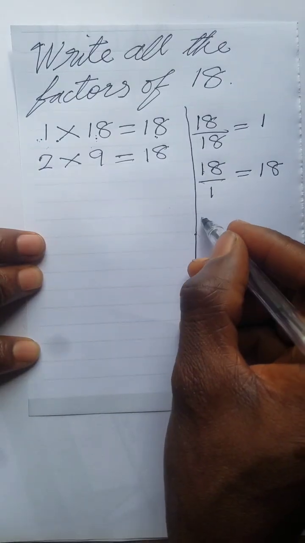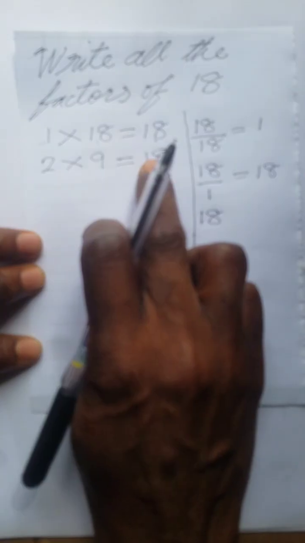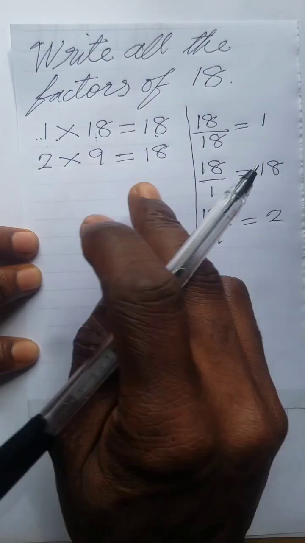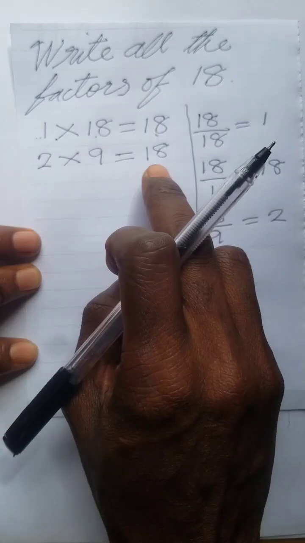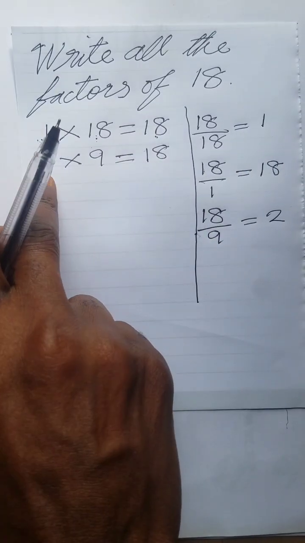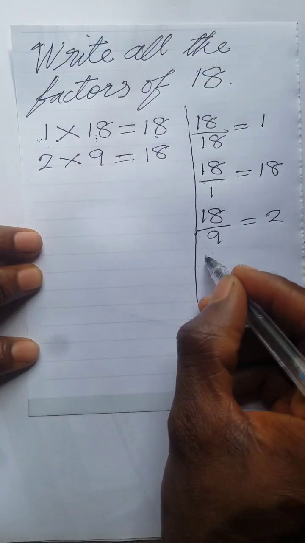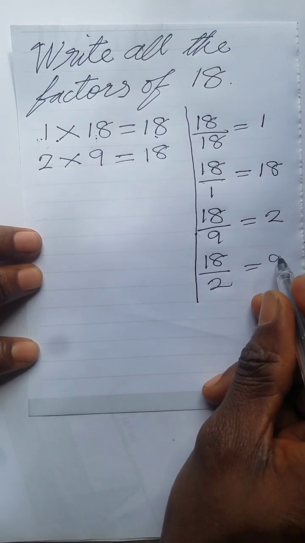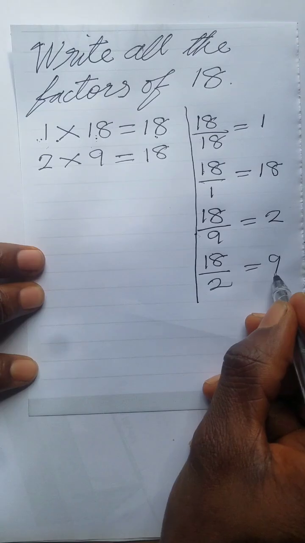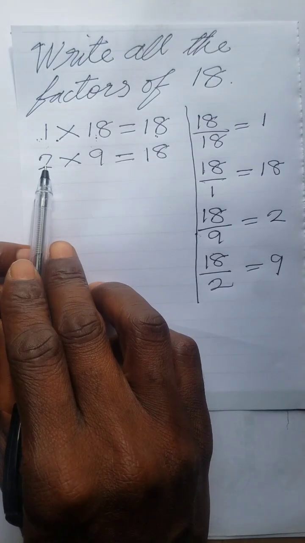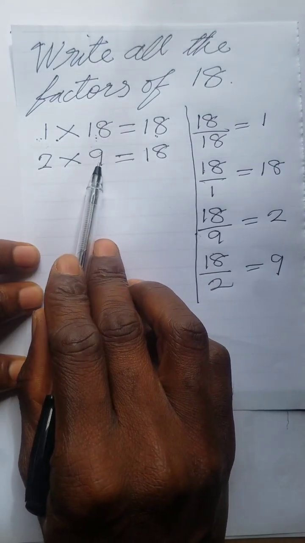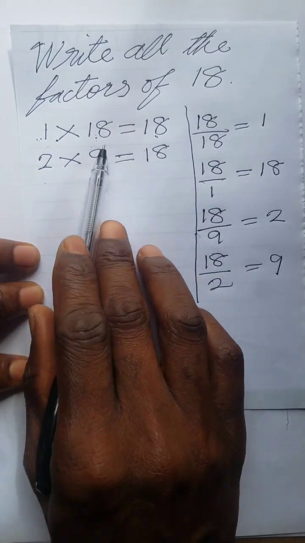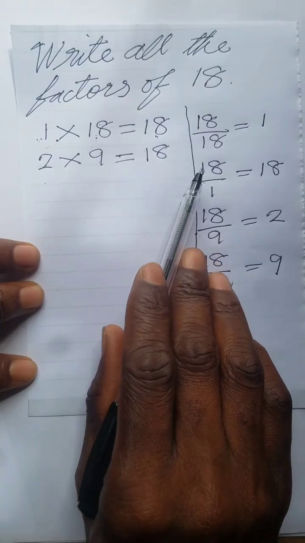If you look very closely, you will see that this answer divided by 9 gives the other one. 18 divided by 2 gives 9. Now what am I building? I am getting all the factors of 18. All the numbers that multiply to give 18 are automatically factors of 18.